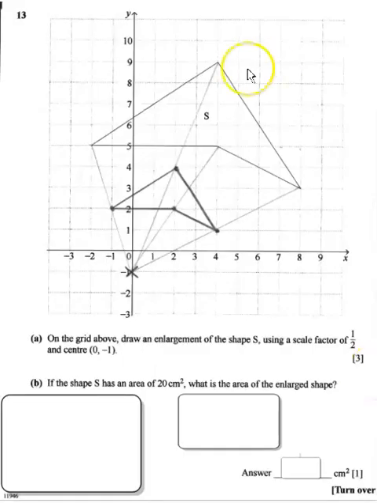So for question 13, we started off just with this shape S on the question paper. It says, on the grid above, draw an enlargement of the shape using a scale factor of 1/2 and the centre (0, -1). So that means the enlargement is going to be a bit smaller. It's going to be 2 times smaller because it's 1/2. And if we use the centre (0, -1), we can plot that point there. So we work with this centre of enlargement.